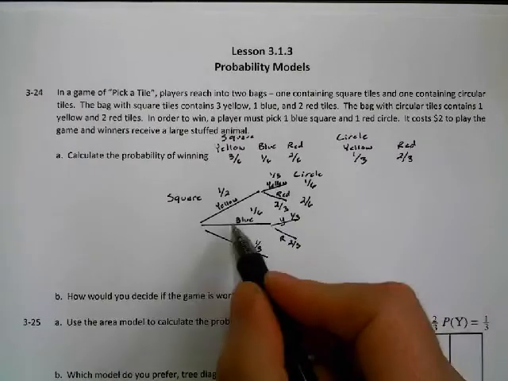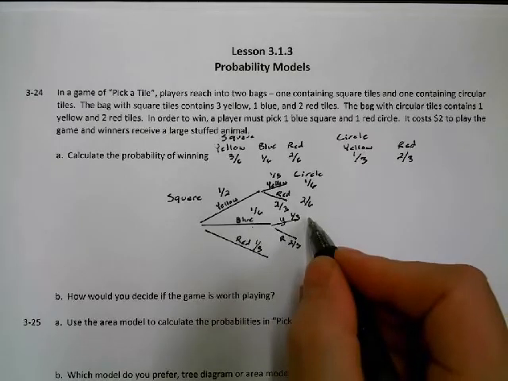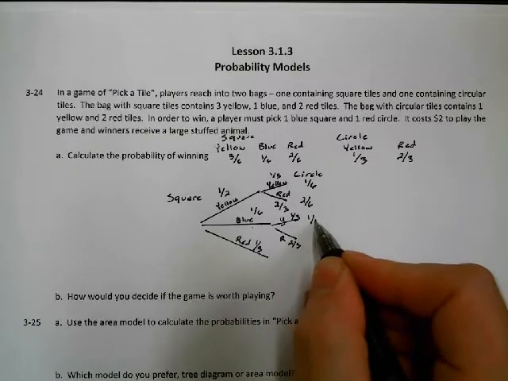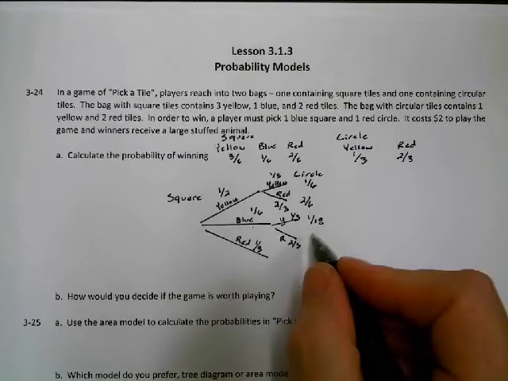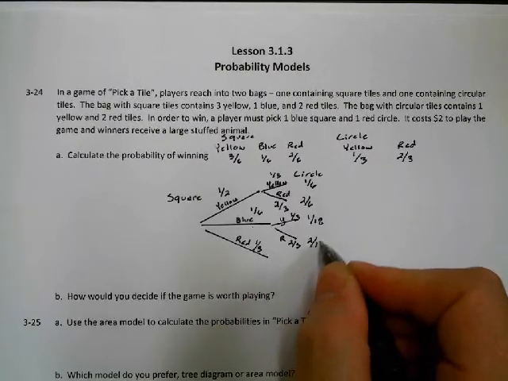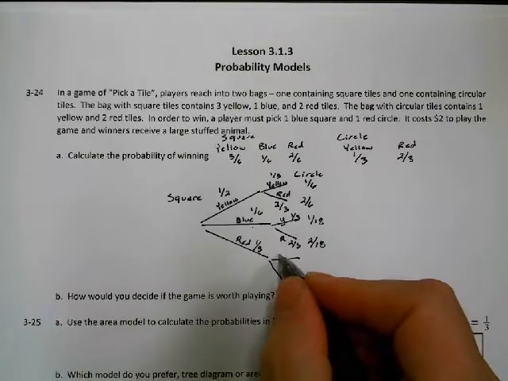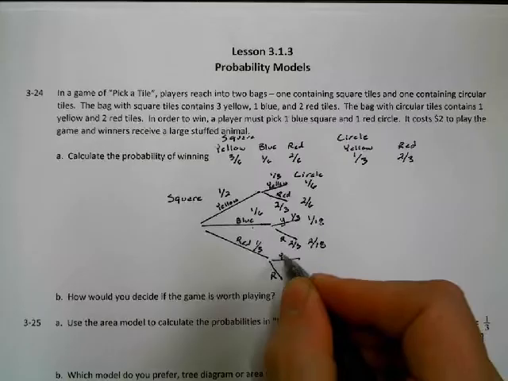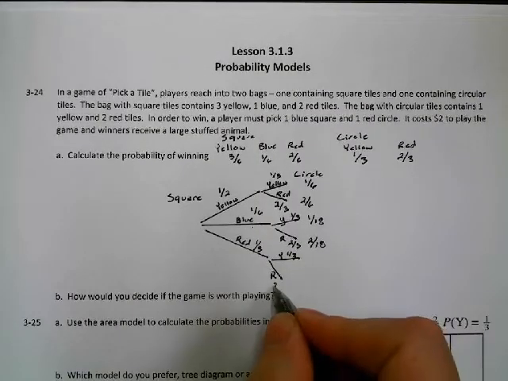So we're doing blue first, then yellow. 1/6 times 1/3 is 1/18. And 1/6 times 2/3 is 2/18. And then lastly, we can do red first, and then yellow, and then red second. Again, yellow is 1/3 chance, and red is 2/3 chance.